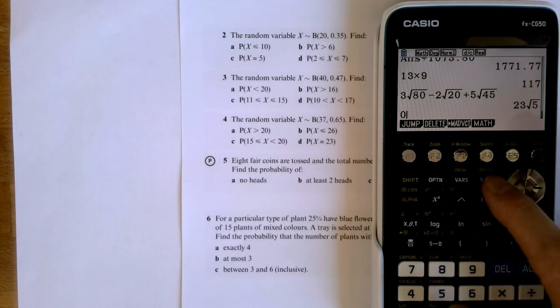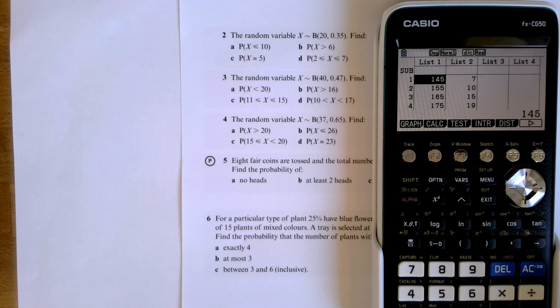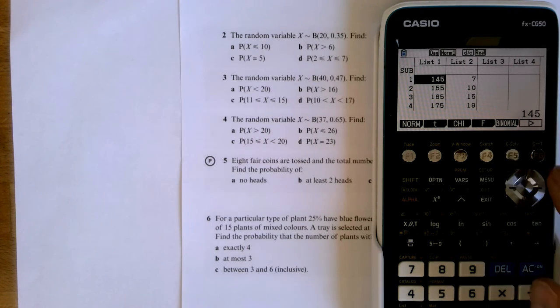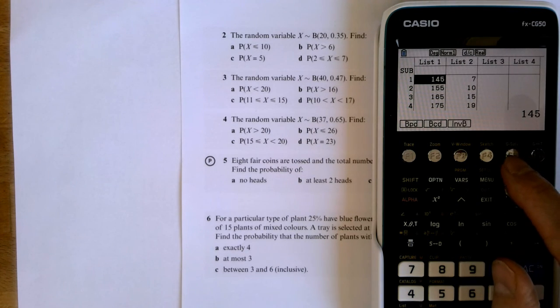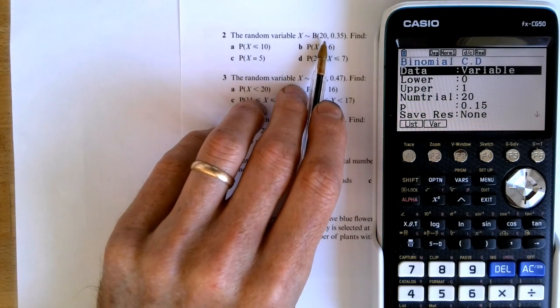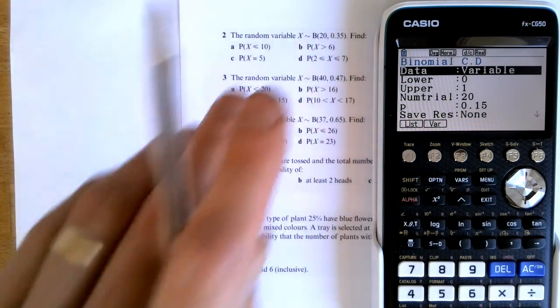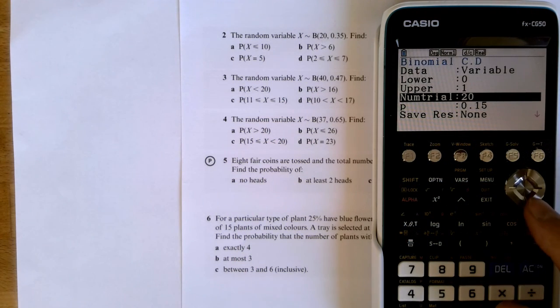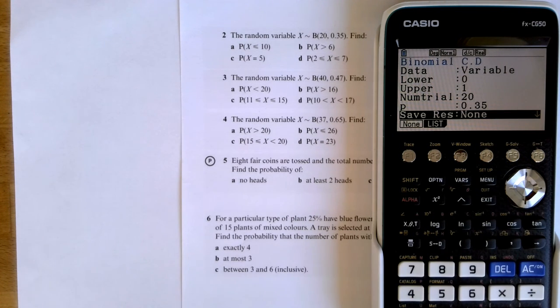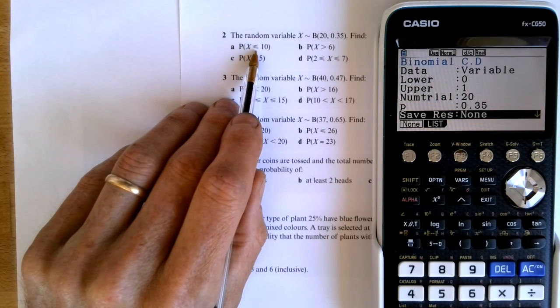So I'm going to firstly get my calculator into binomial mode. So remember, we go to statistics and then distribution and binomial and binomial cumulative, and that gets me through to where I was yesterday. And I'm going to enter the value of number of trials and the probability: 20 and 0.35. And I'm asked in the first case to work out the probability that x is less than 10.